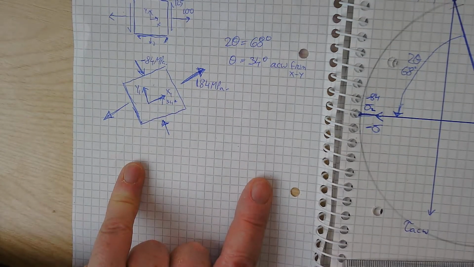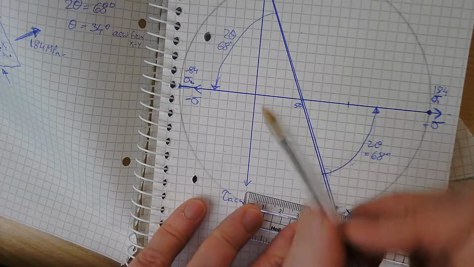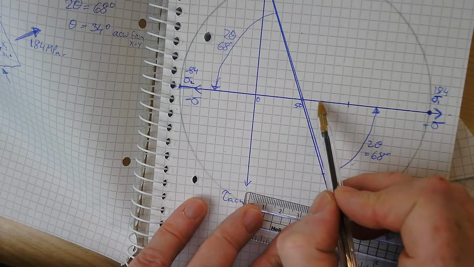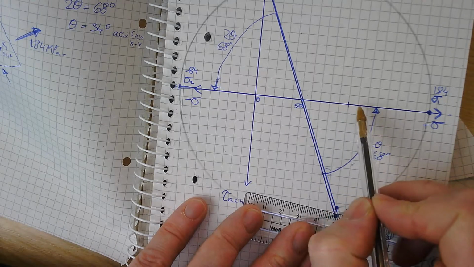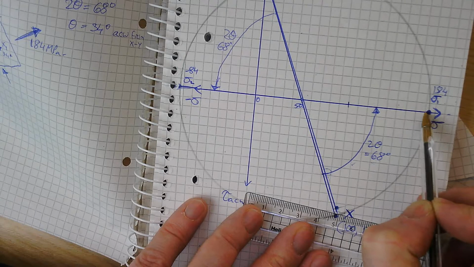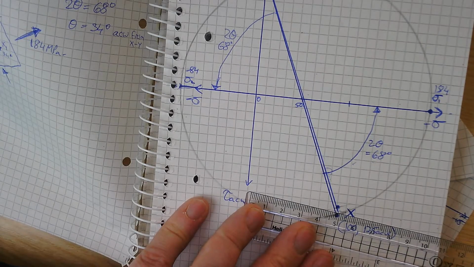Where are these values coming from? They're coming straight from the Mohr circle here. So if that's 0 normal stress, this is 50, 60, 70, 80, 90, 100, 110, 120, 130, 140, 150, 160, 170, 180, 184. But you're changing the inclination of your plane. Yeah?